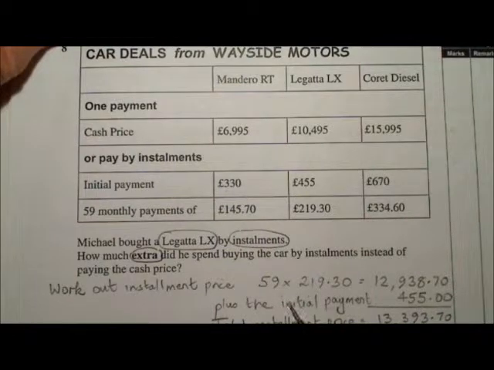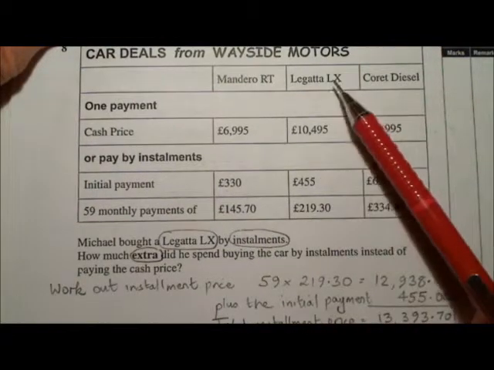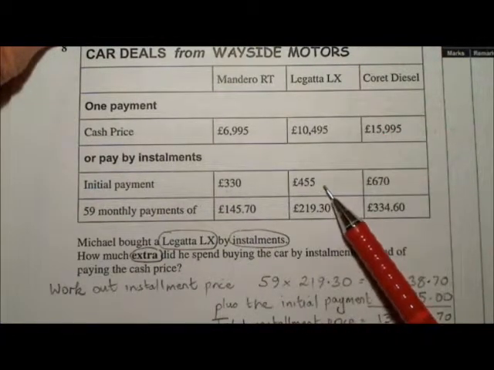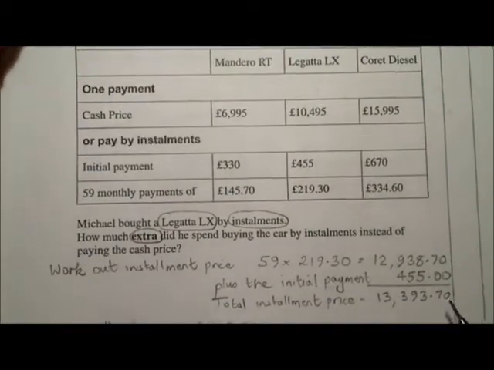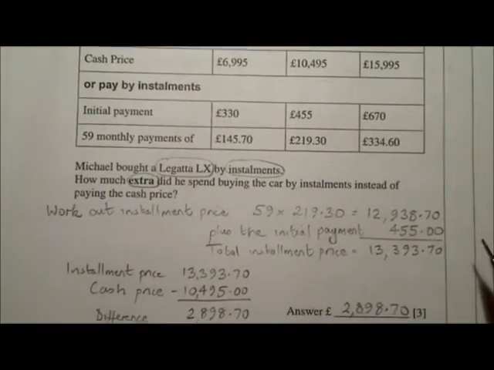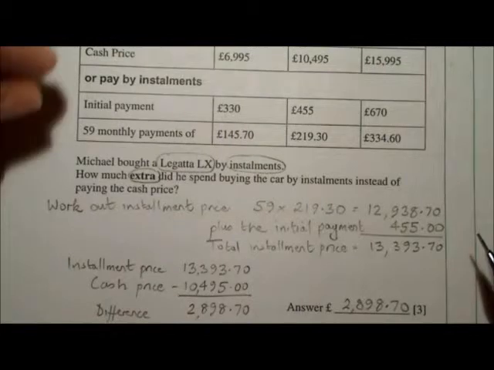Plus there's an initial payment. Again, for this car, the Legato LX, the initial payment is £455. So we need to add that to the installments. So we get a total installment price of £13,393.70. But the question asked how much extra was that compared to the cash price.